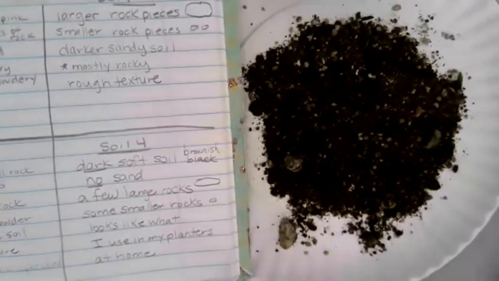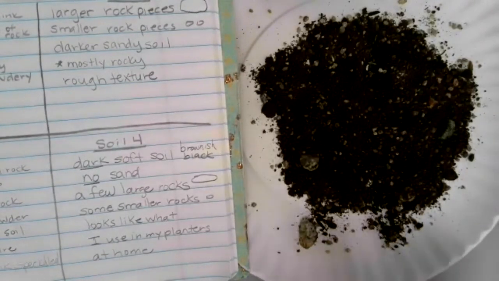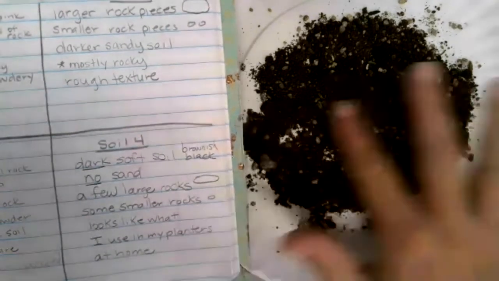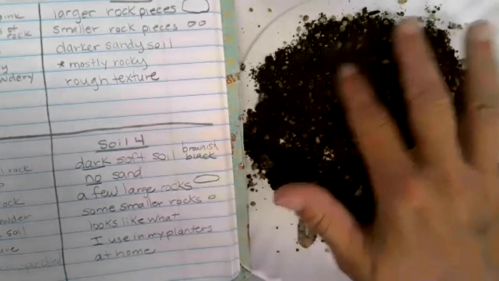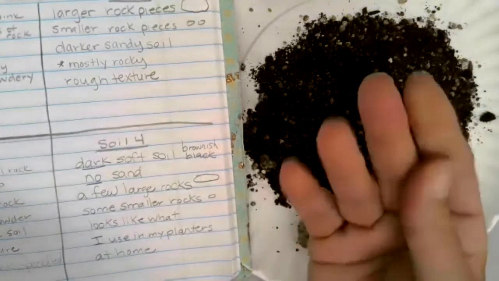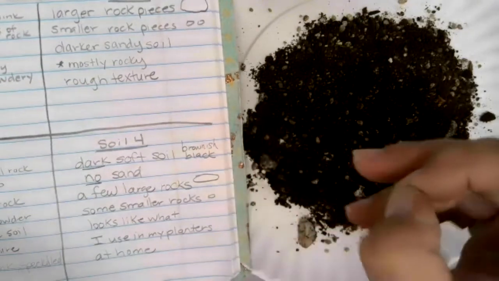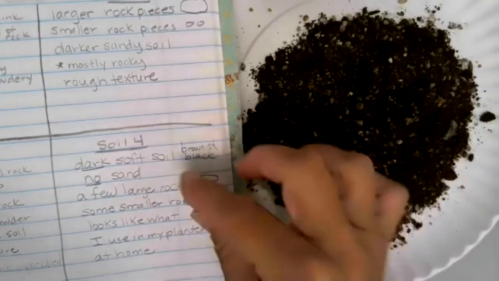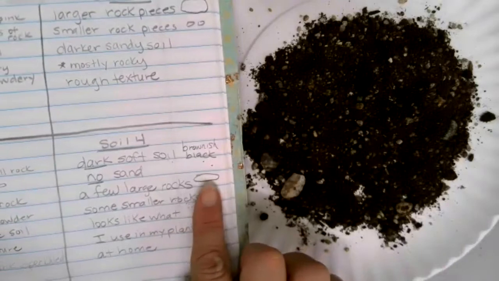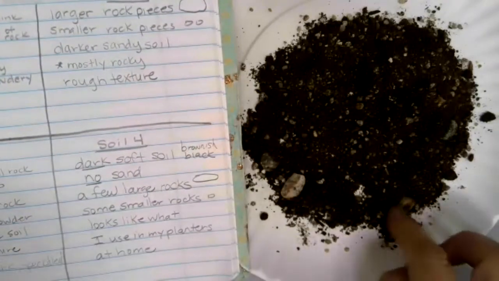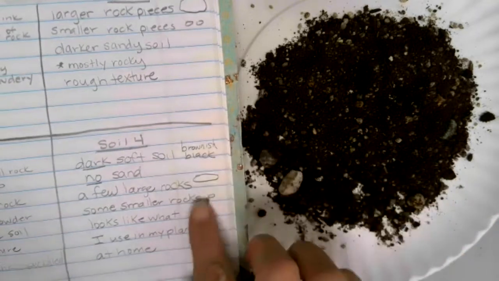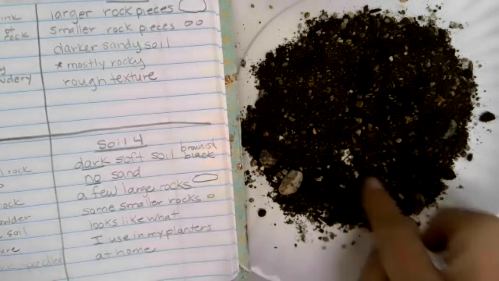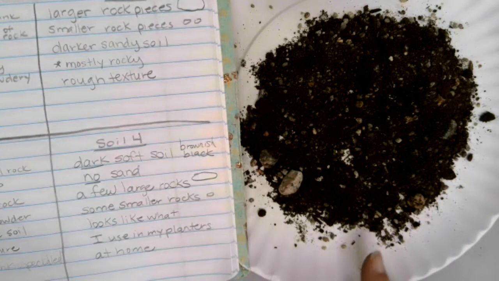All right, so for soil 4, these were the notes that I took. I said I thought it looked like dark, brownish black, soft soil. I don't see any sand in here, and it is not silky. There's nothing left on my fingers. It is underneath my fingernails though. I said that there are a few large rock pieces. See how I drew the size for you? I didn't measure it specifically because I don't have a ruler out here. And then I had some smaller rock pieces. I said, it looks like what I use in my planters at home.